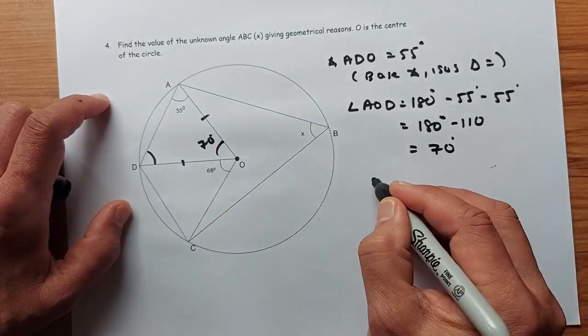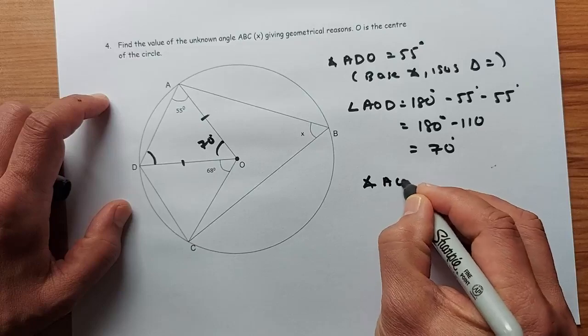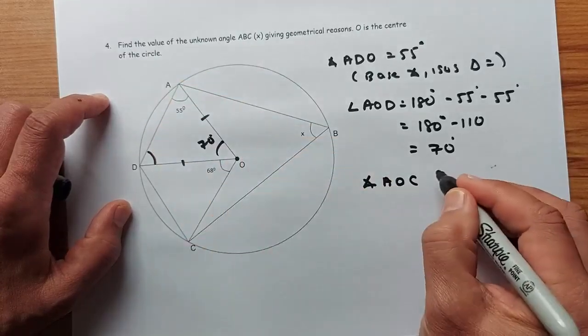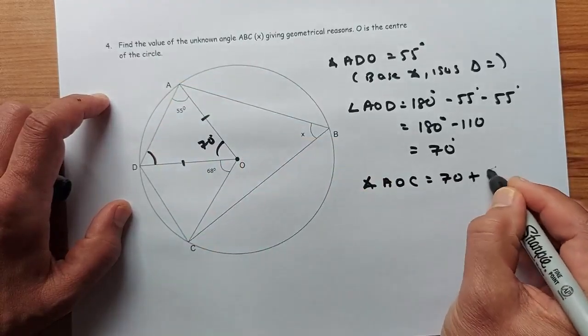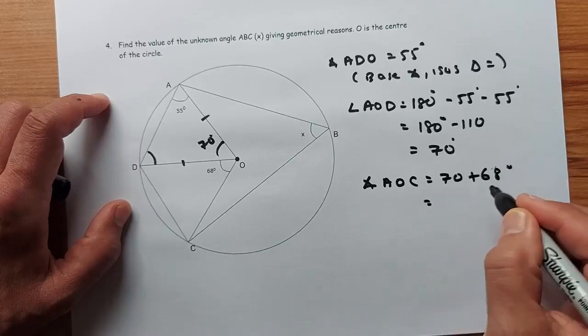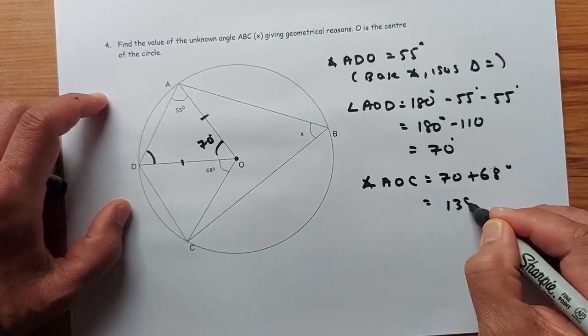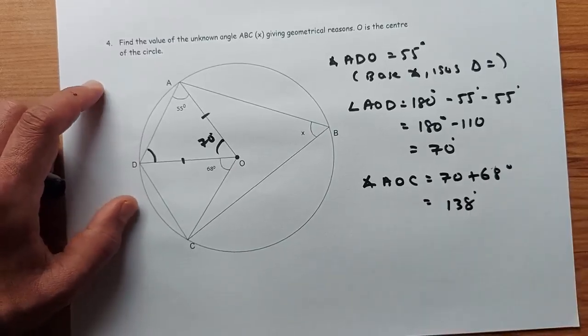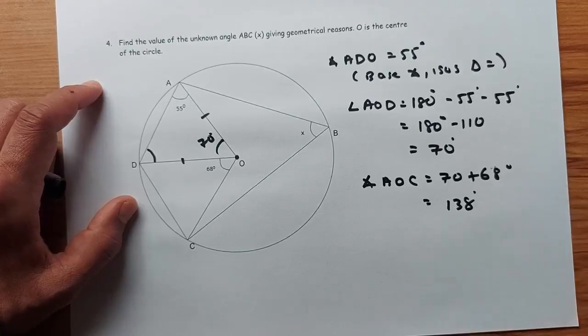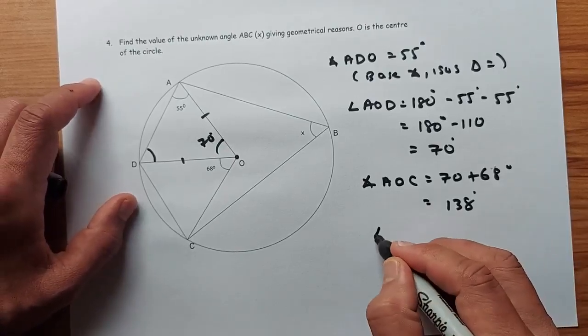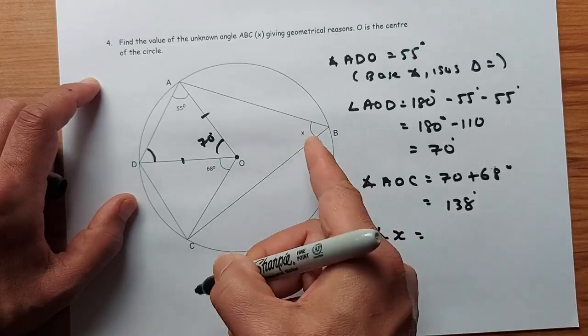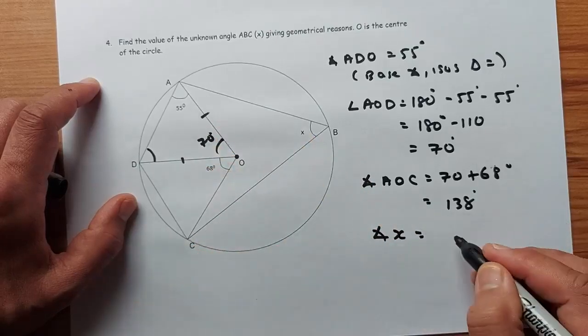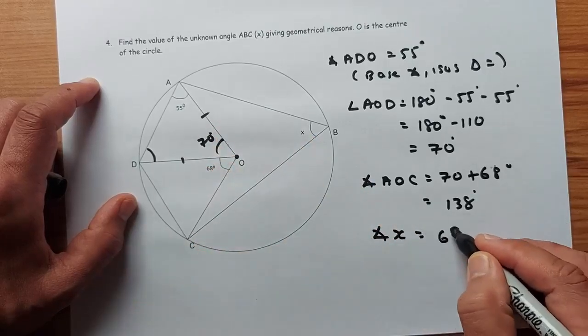The total, so angle AOC, that whole angle is going to be 70 plus 68 degrees, and that will give you 138 degrees. Oh, sorry, it's 138, that's right. So to find angle x will be half of this total angle, so it's going to be 69 degrees.